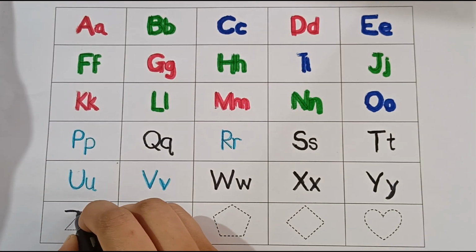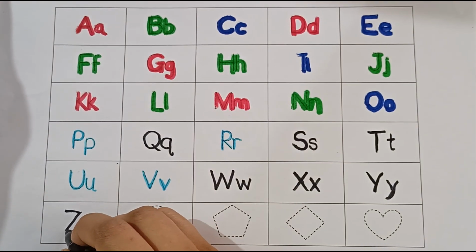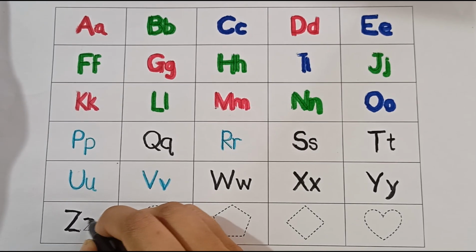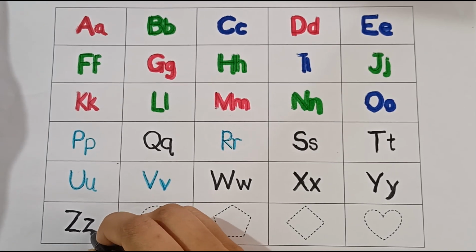This is Z. Capital Z. Z for zebra. This is small z. Z for zebra.